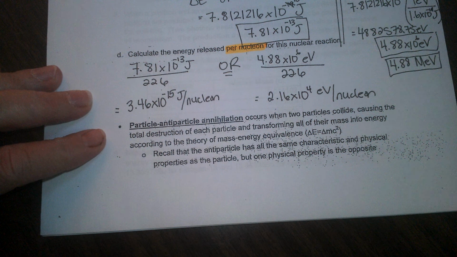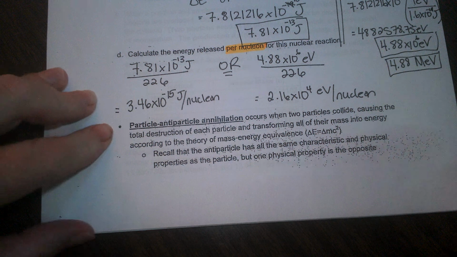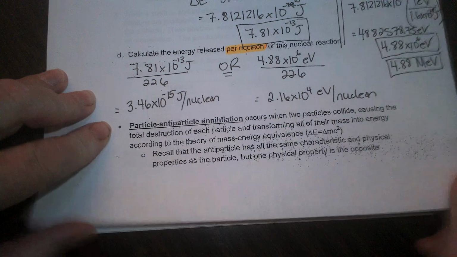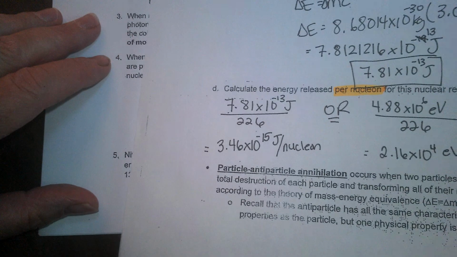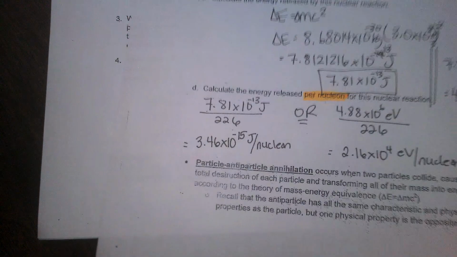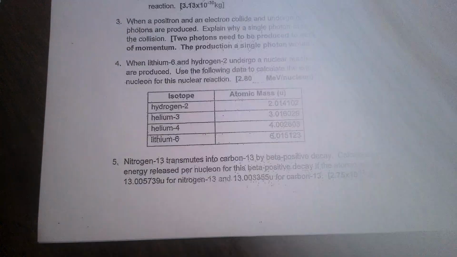And so an antiparticle has the same characteristics and physical properties as the particle, only one physical property is opposite. Do you remember what it is? Your neutron and your antineutron.